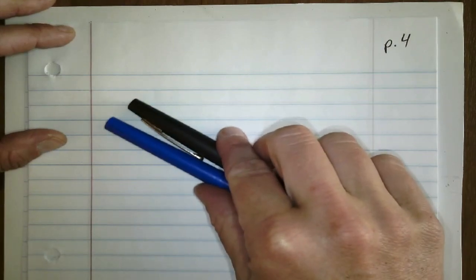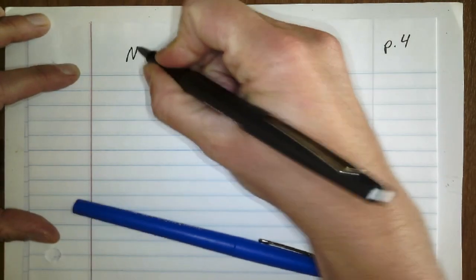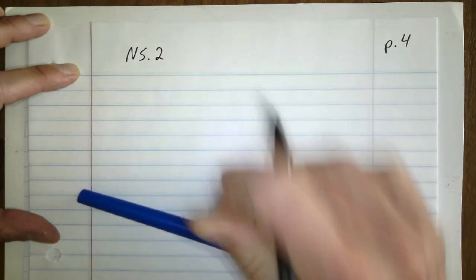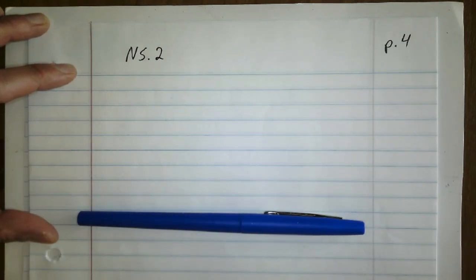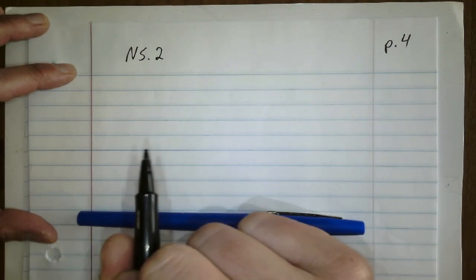This video is standard NS.2. It's going to be on page 4 in our notes. I'm using black and blue, the two colors for my notes today. So you're going to write NS2. This standard is dividing. Today we are just going to be dividing with remainders. We've already done the dividing without remainders, where they were evenly divisible.